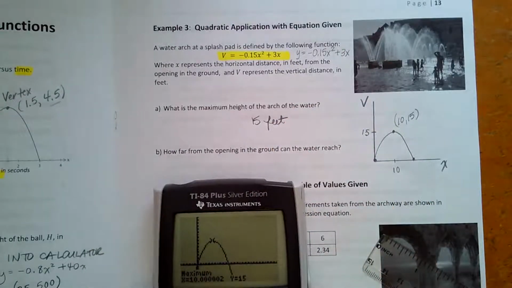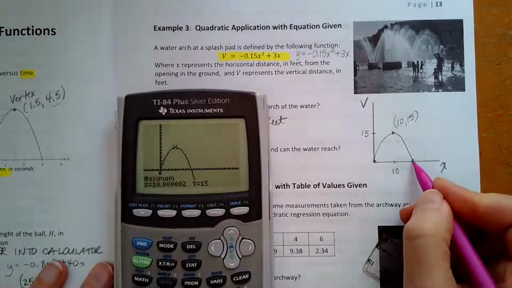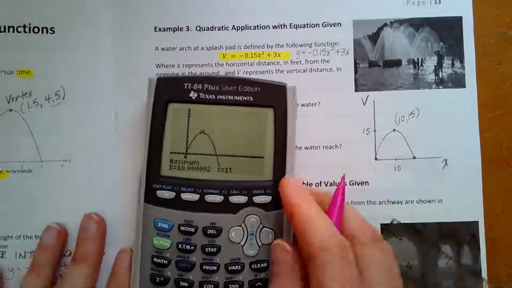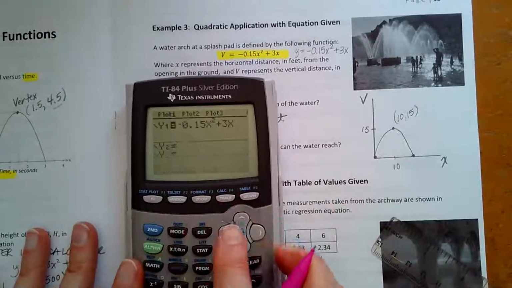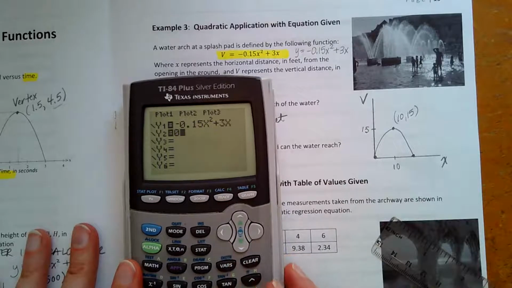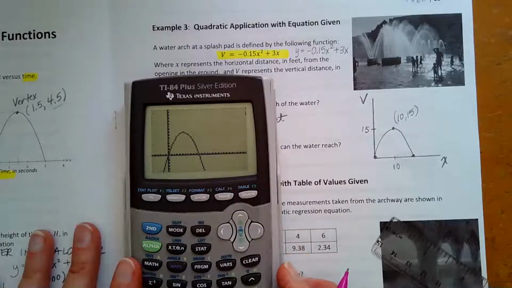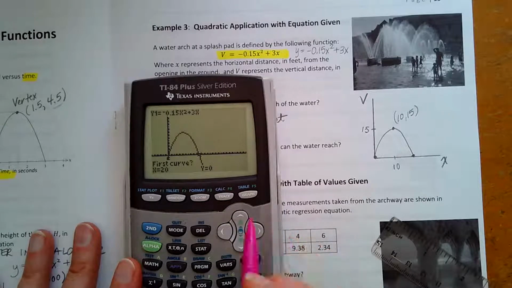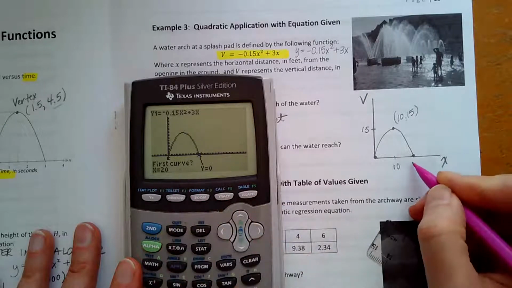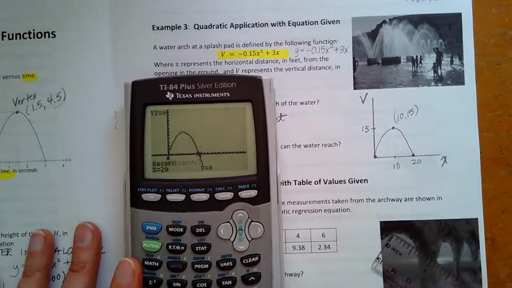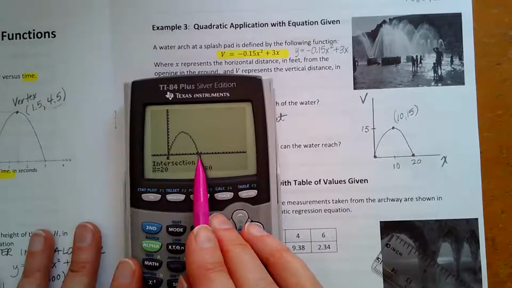How far from the opening can the water reach? Well, that would be this measurement, right? So let's see what that would be, an x-intercept. So second trace number 5. Okay, so they're saying that occurs at 20, right? That's 20, 0.